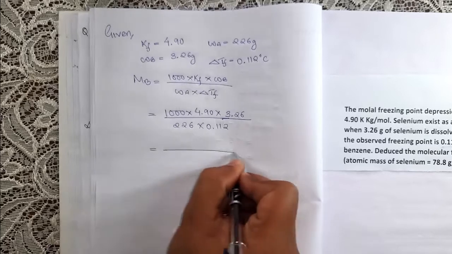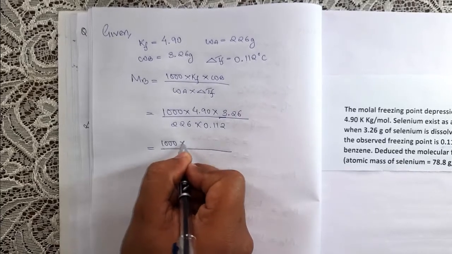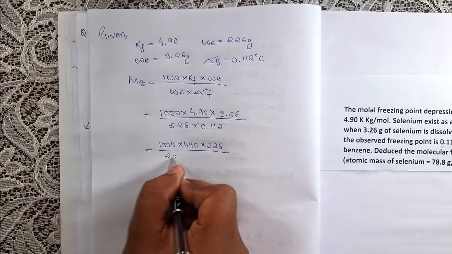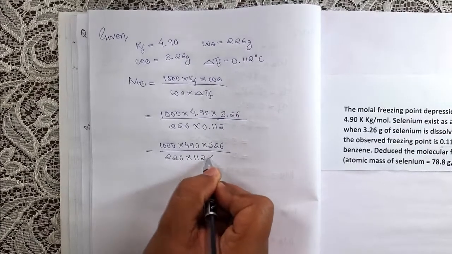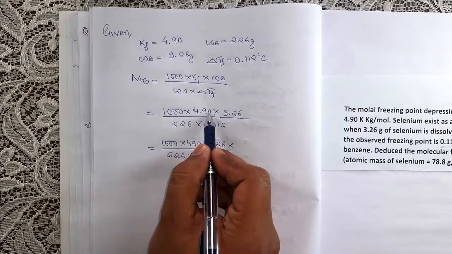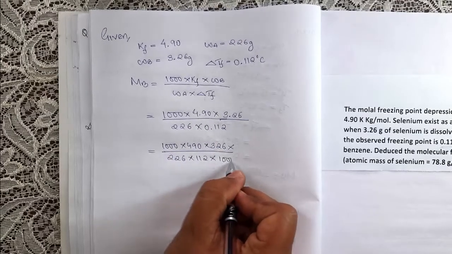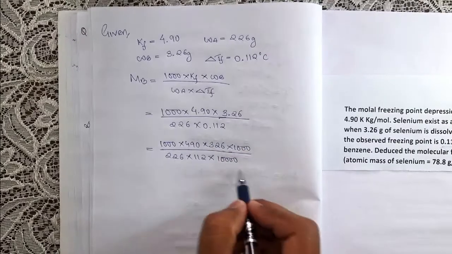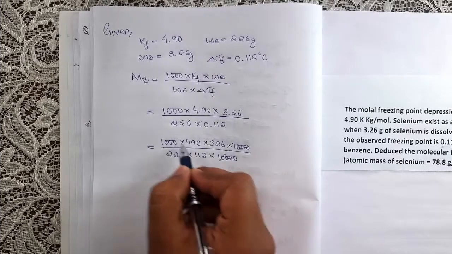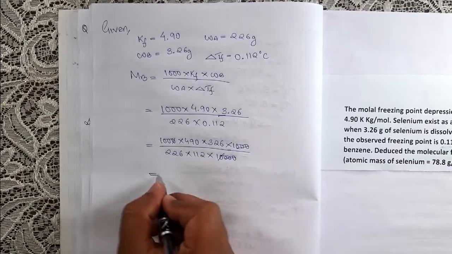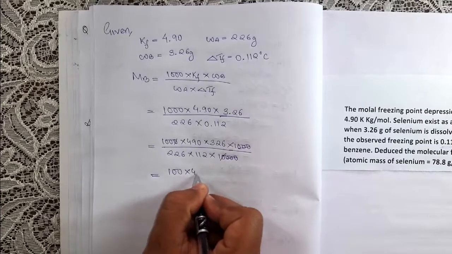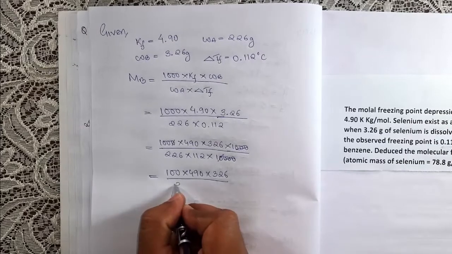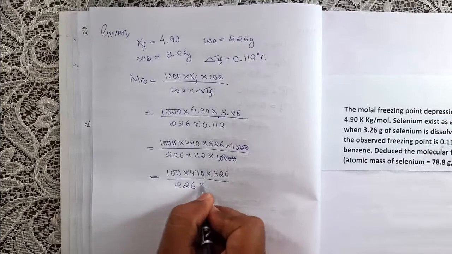I'll remove all the points: 490 into 326, 226 into 112. After the point I have 1, 2, 3, 4, so I'll put 4 zeros below. After the point I have 1, 2, 3, so I'll put 3 zeros above. I'll cancel the zeros, and now I have 100 into 490 into 326 divided by 226 into 112.